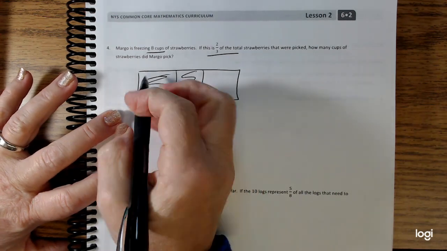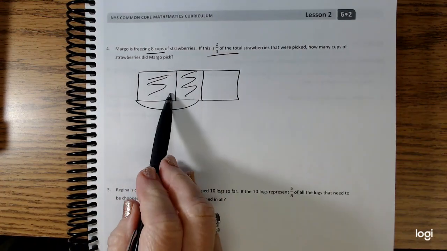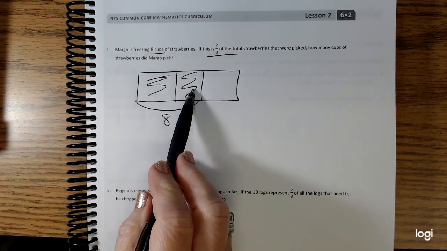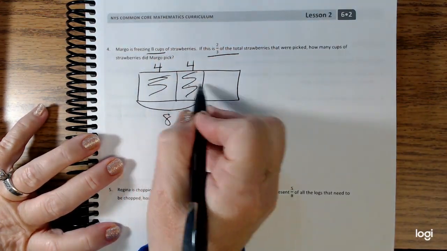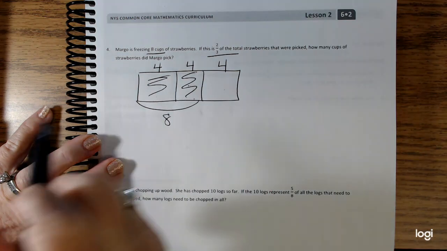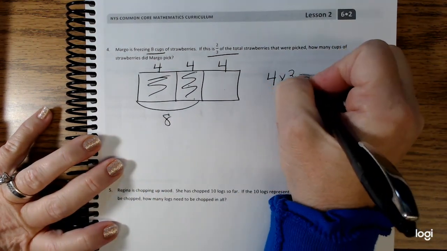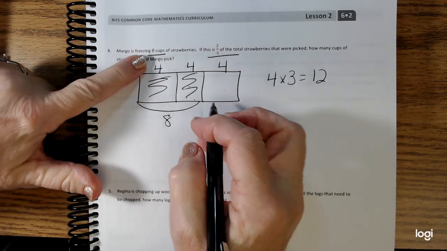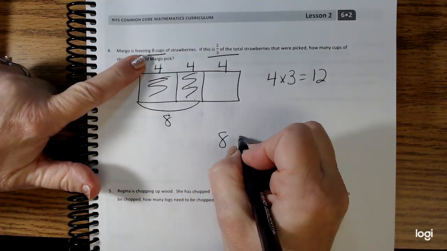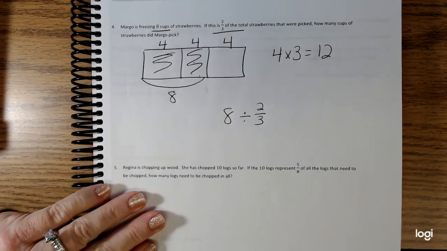The part that's colored is 8. 8 divided into 2 boxes. Well, if I have to divide it evenly, that means there's going to be 4. If these are 4, this one's 4. I have 4 3 times, so I'm going to write 4 times 3, which means I think my answer should be 12 cups total. Let's try our keep, change, flip. So we have 8 cups divided by 2/3. Let's make sure we do this one correctly.